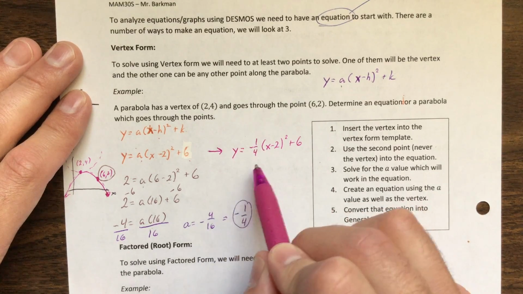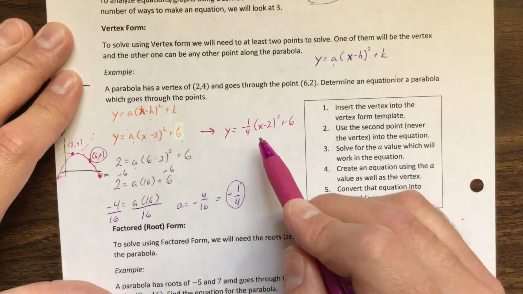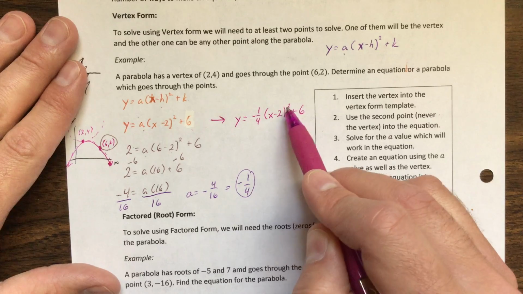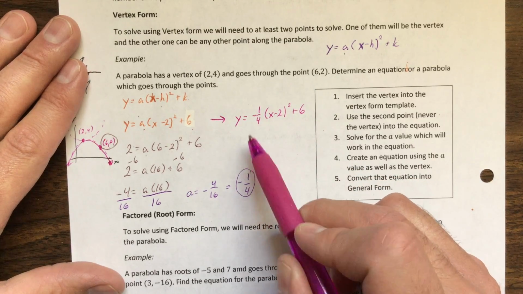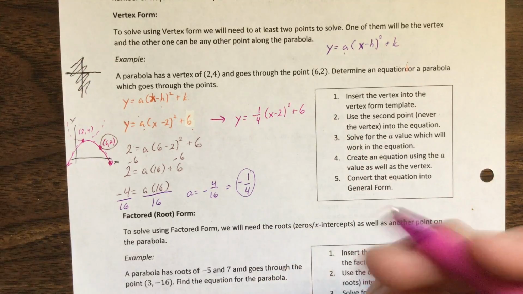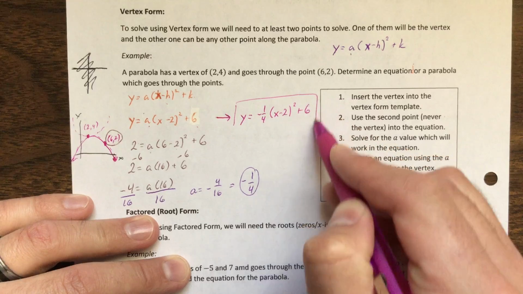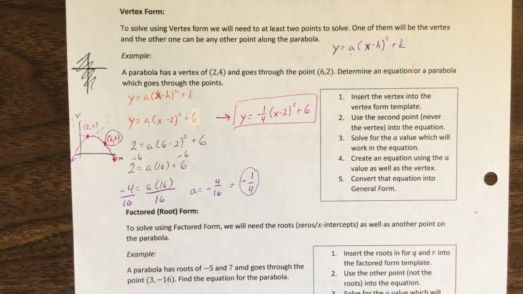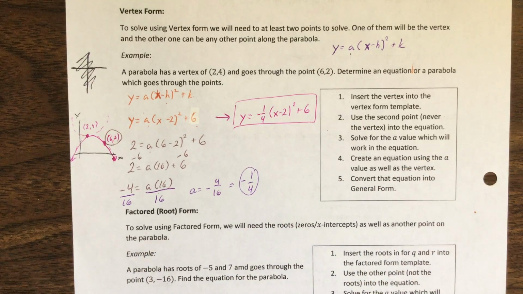You could also convert this into general form, okay? So something like this, just by multiplying it out. So (x minus 2) squared, you would find that. You'd multiply it all by negative 1/4, and then you'd add 6 to the end, and you would get what your equation is. If you want to leave it as this, that is just fine, because that is already an equation which matches the parabola. And so you can use this in solving for anything else.